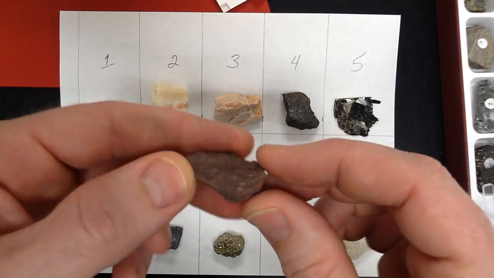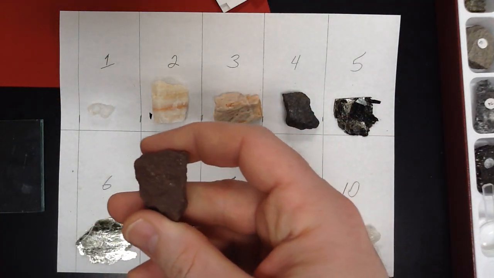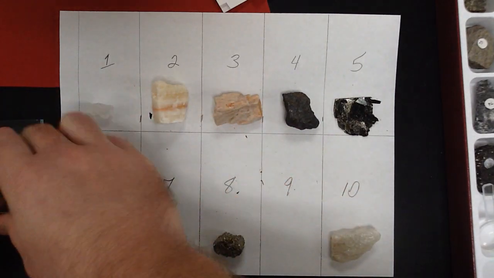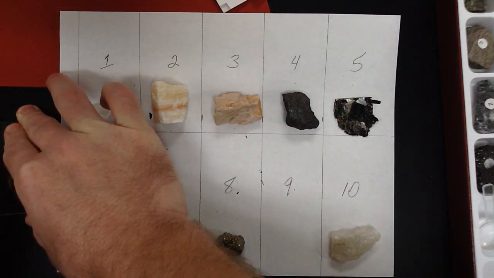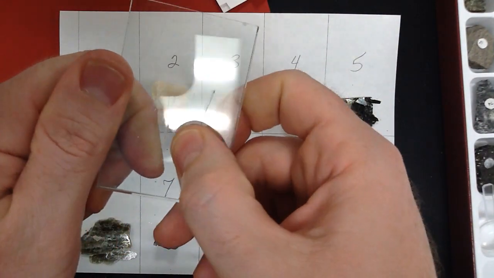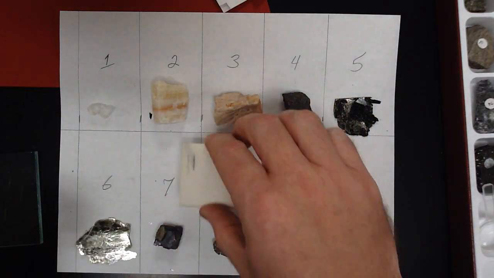This one has kind of a reddish color to it. It's going to be pretty hard. Harder than a penny. Does scratch the glass plate. There's a new scratch that I just did. So harder than 5.5 on the glass plate.